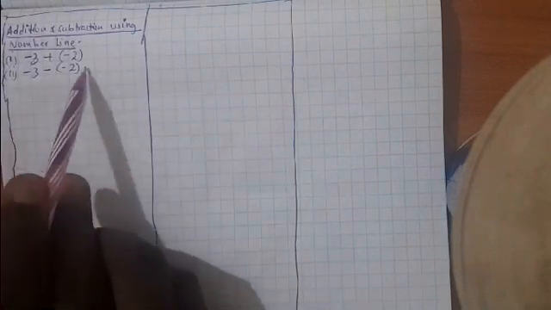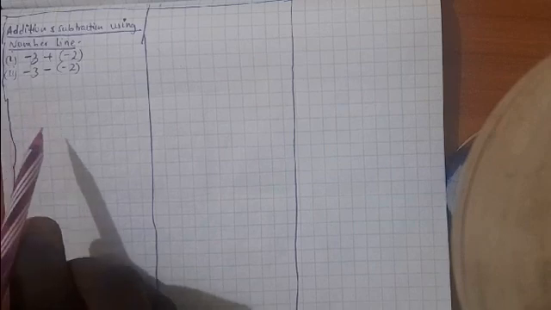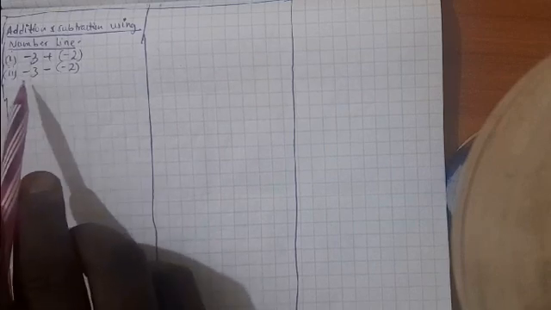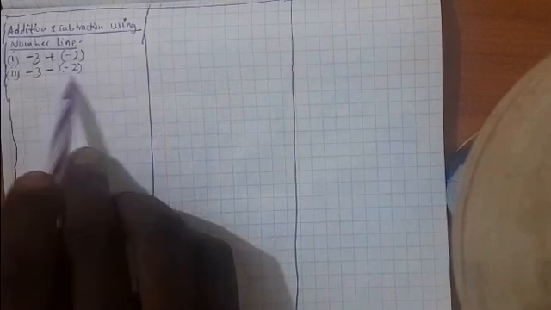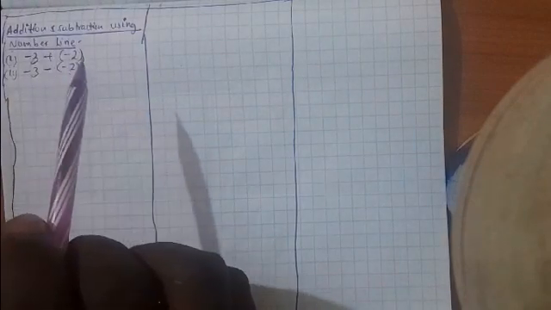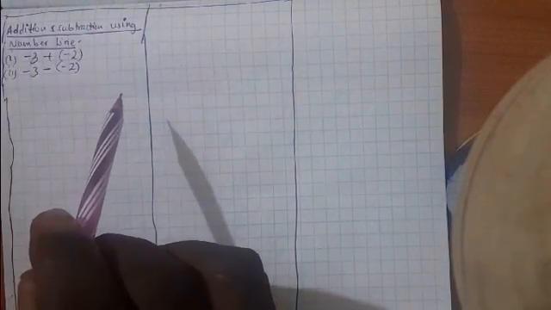For the subtraction, which is this one, I identify the two numbers on the number line, that is -3 and -2, and then make the second number the point of reference or pivotal number.